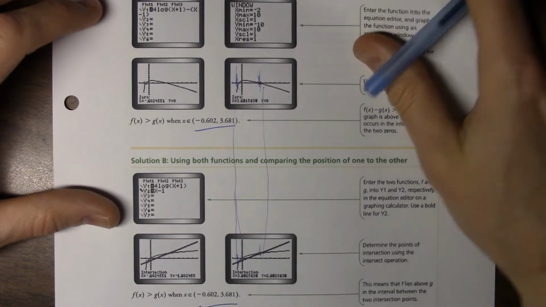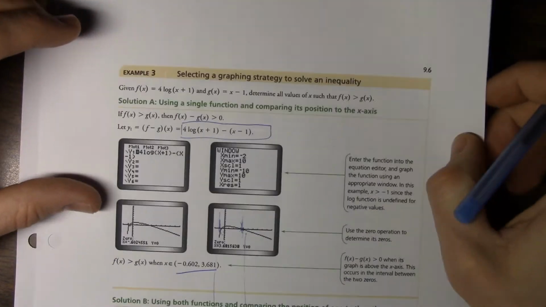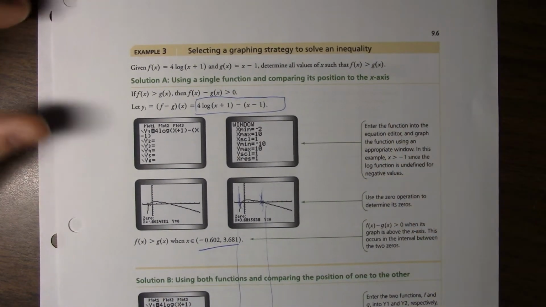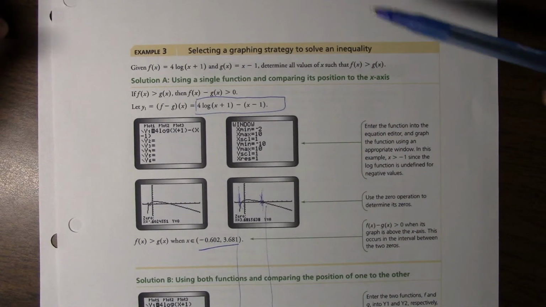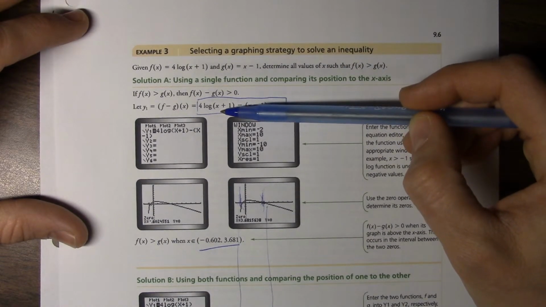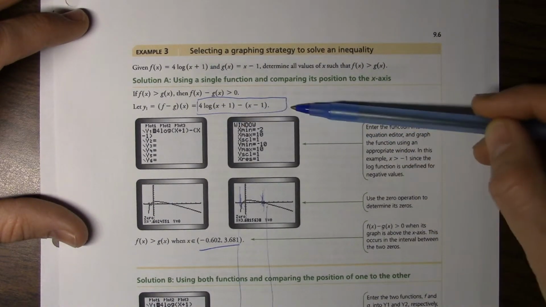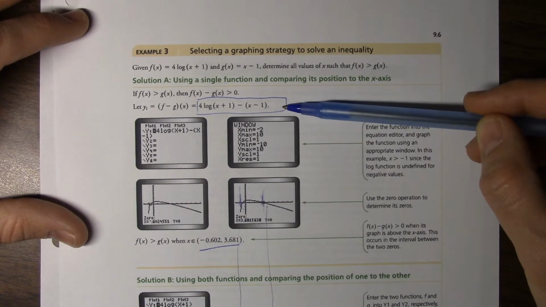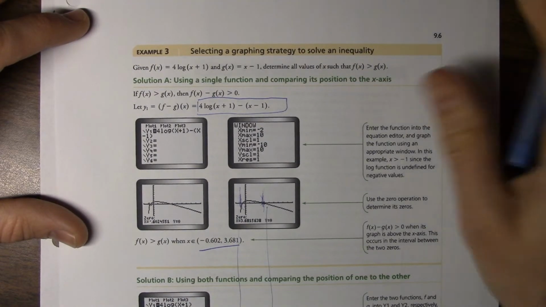So how would I have done this without a graphing calculator? You can tell me. Sorry? Yeah, you would have to do guess and test, right? So we would have to put a value in here for x, solve this equation, and keep using different values until we get closer and closer to 0.